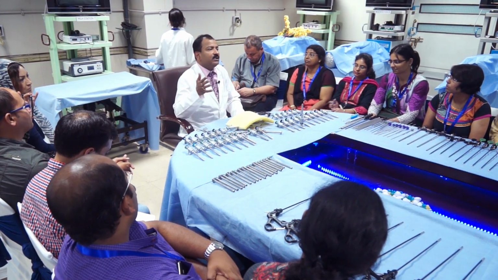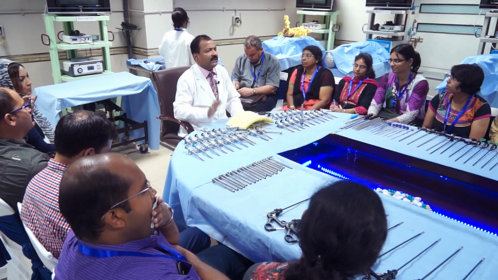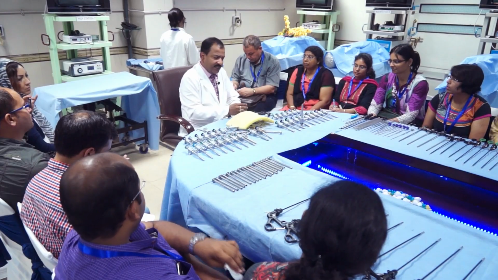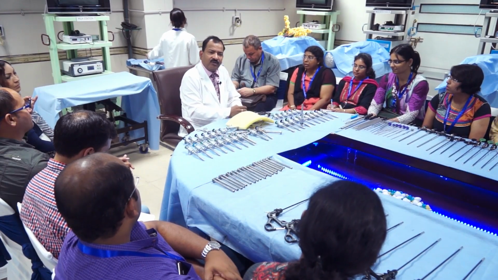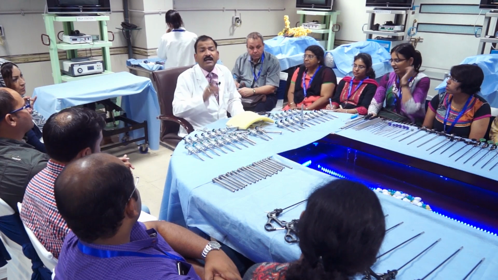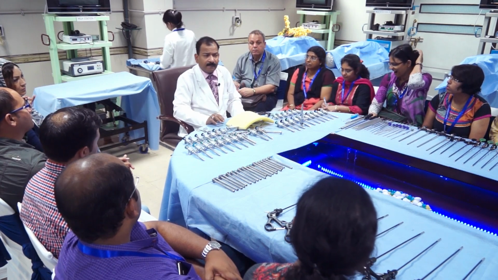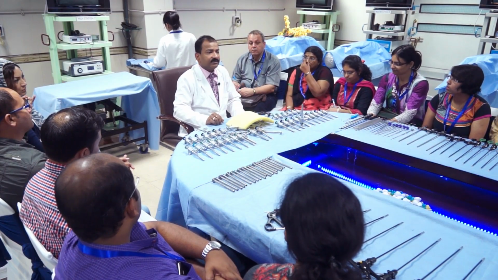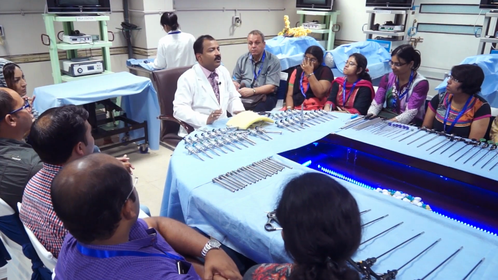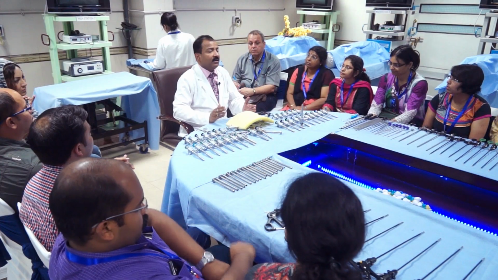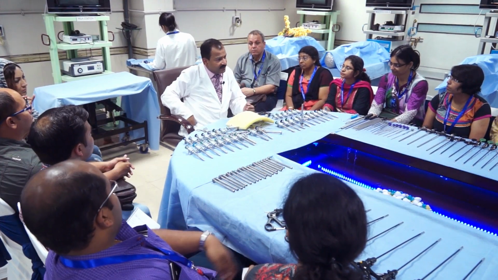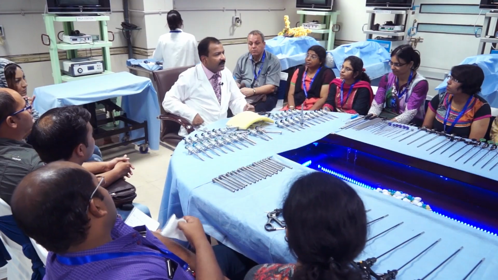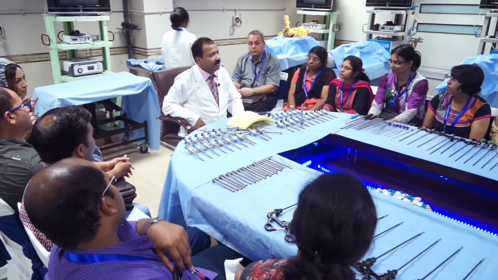Do you know port position varies from patient to patient? A uterus of 6 centimeter and a uterus of 26 centimeter cannot have the same port position. Sometimes we want to copy the surgery of others and remember the port position given in the book. In the book it is written it should be 3 centimeter medial and above the anterior superior iliac spine.